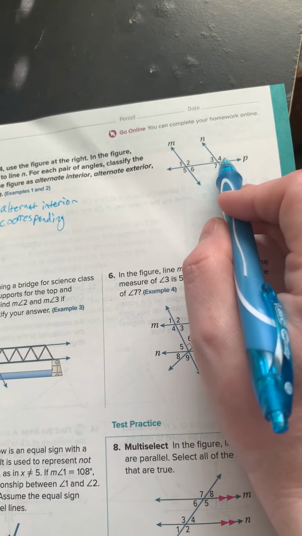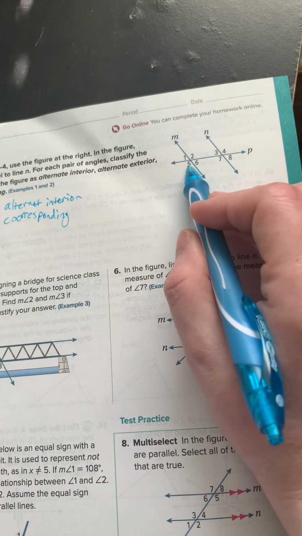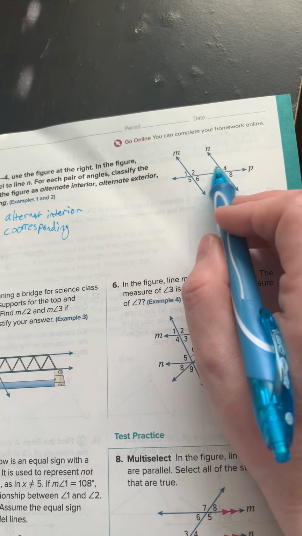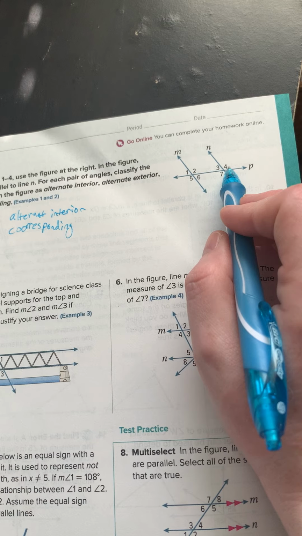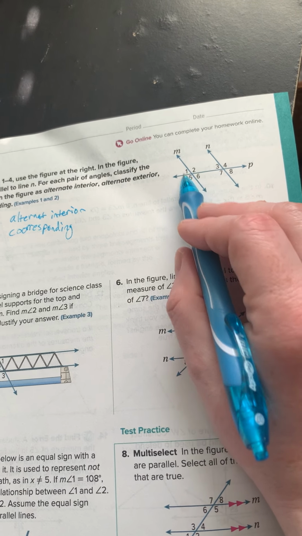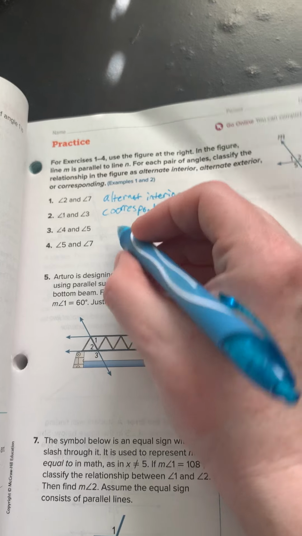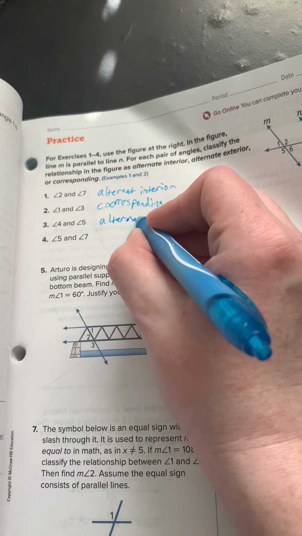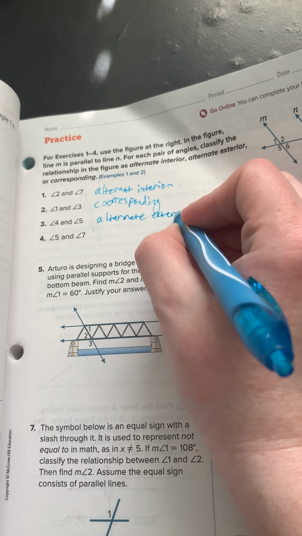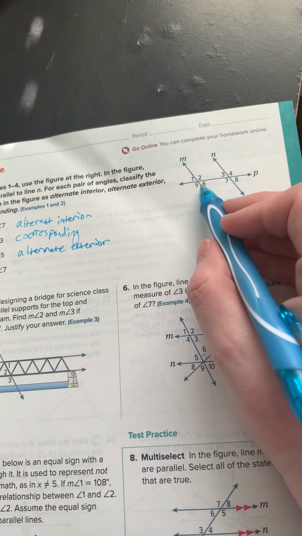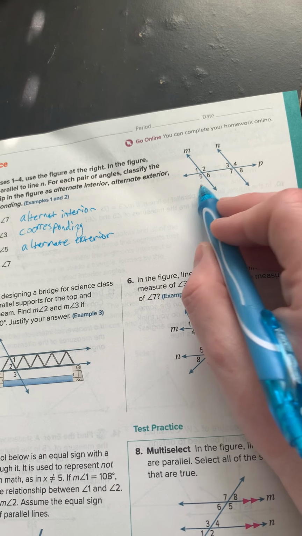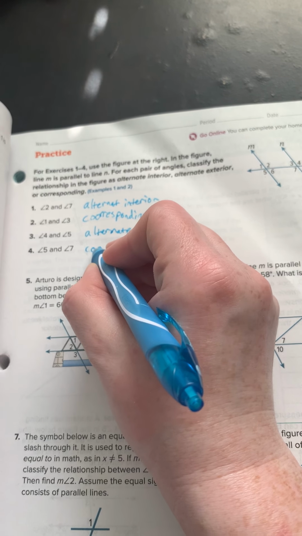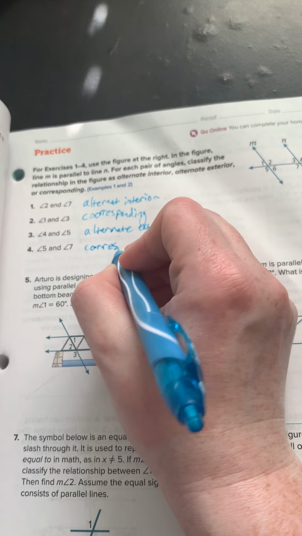4 and 5. Okay, it's not on the same side of the line, so they can't be corresponding. They're opposite, so they're alternate, and they are on the outside of these parallel lines. Okay, alternate exterior. 5 and 7, they're on the same line. So they are corresponding.